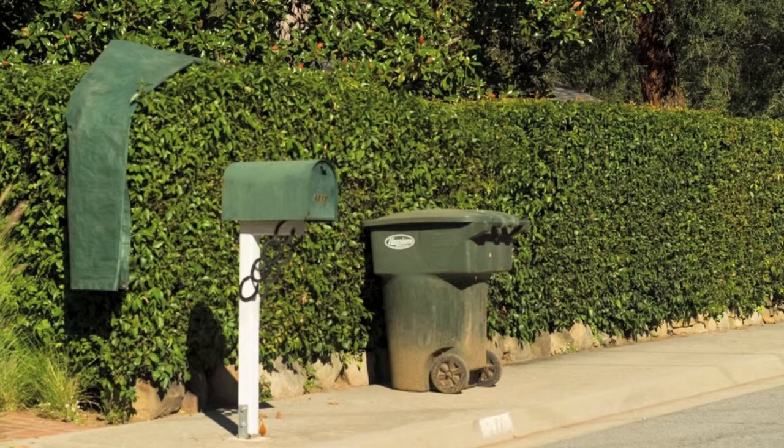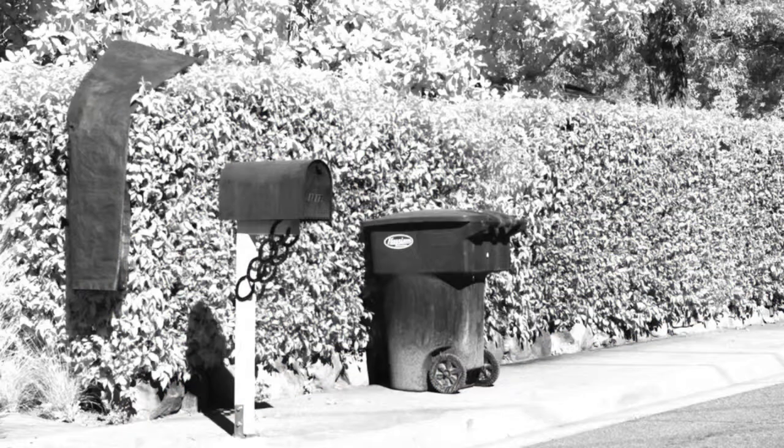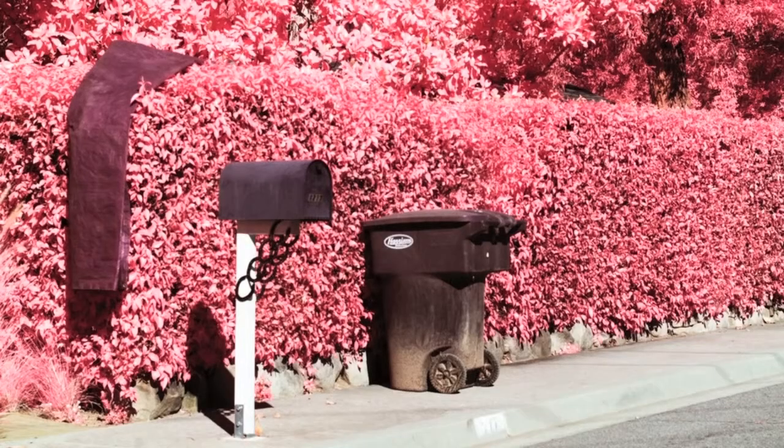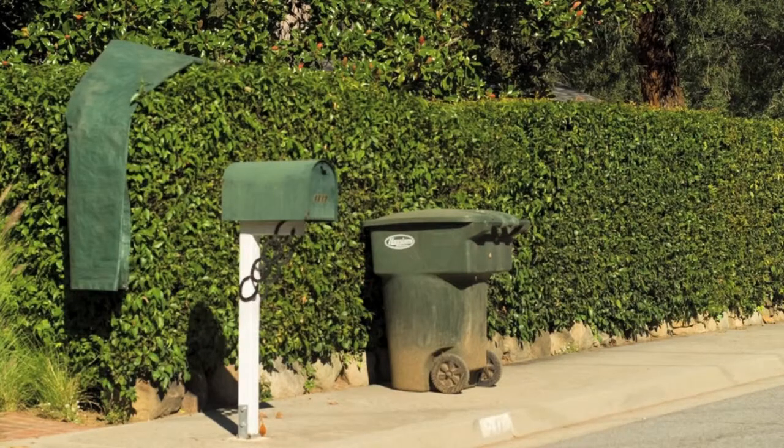Let's take a monochrome near-infrared image of this scene, and we can see that everything that is vegetation becomes very bright, while the other objects that are green but not vegetation don't reflect the near-infrared and appear very dark. Now, a color infrared image renders all the near-infrared as red, and once again tells a completely different story than our original natural color image.